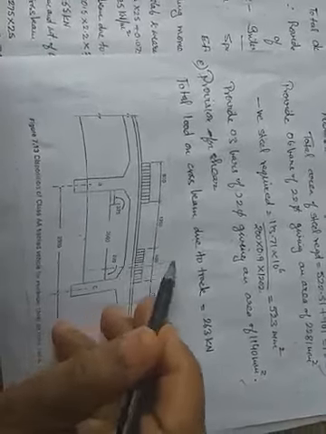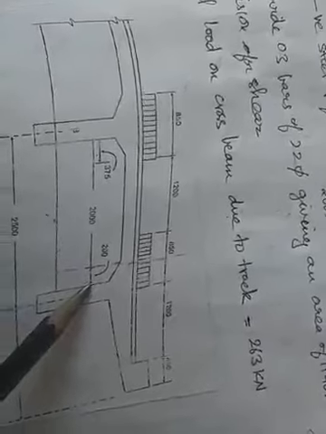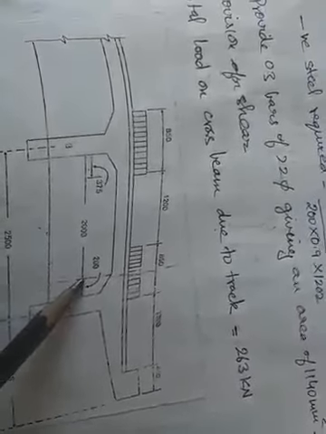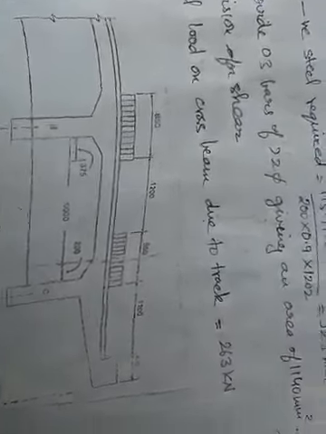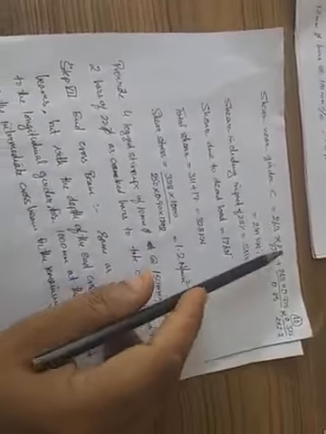For this section I am going to check the shear force. So this shear force is given by 263, the load coming on the cross beam, divided by 2.2, that is the span of the cross beam. I'm checking over here, so it will be 2.2 into 2. So that means 263 divided by 2.2 into 2.